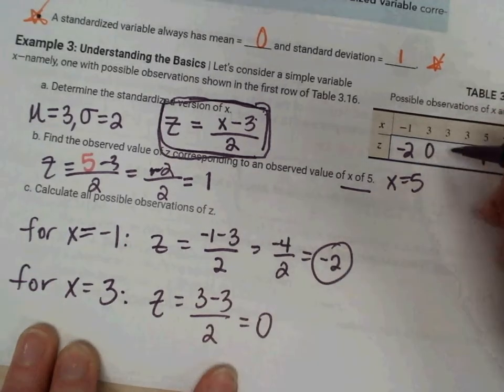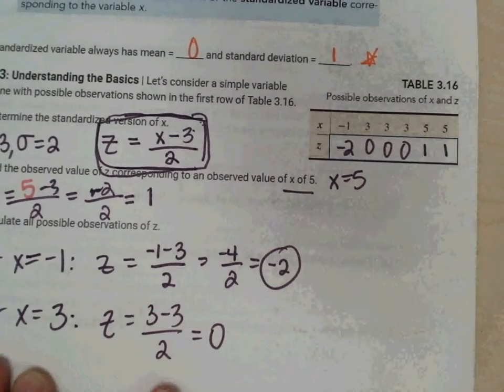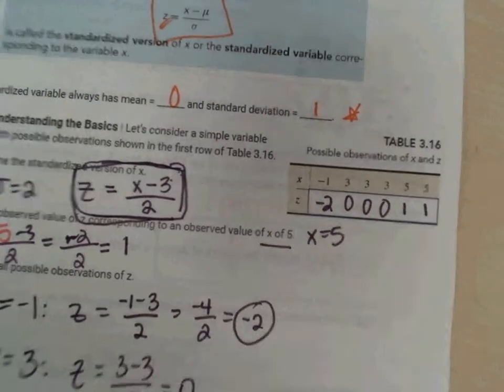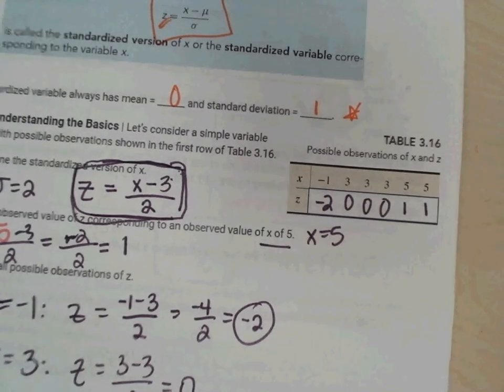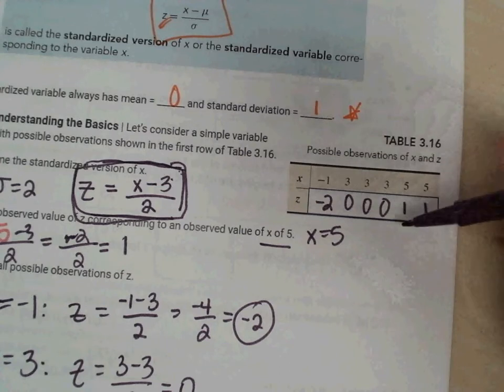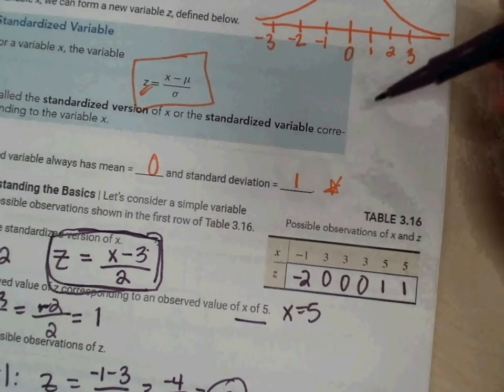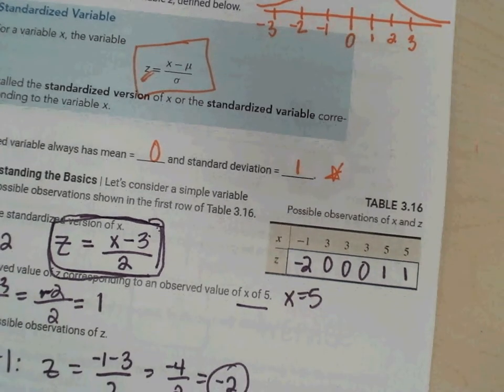So each one of these is going to be a 0, as promised, because we know that the mean was 3, and we have an observation with that same value as the mean, so those turn out to be 0, landing right there in the middle. We'll see that visually on the back of this page with the dot plot.